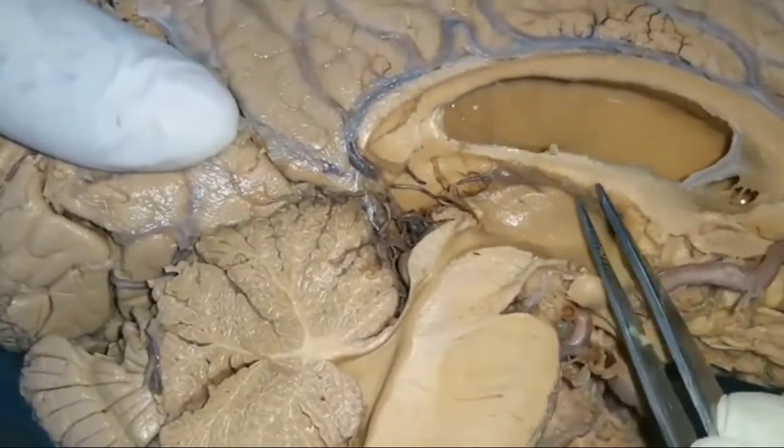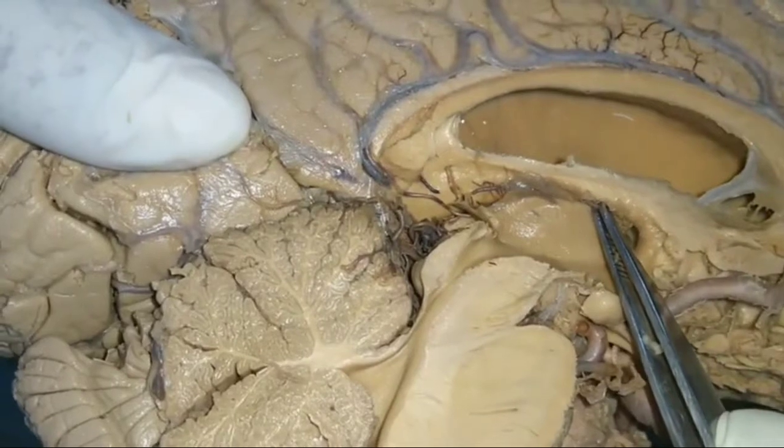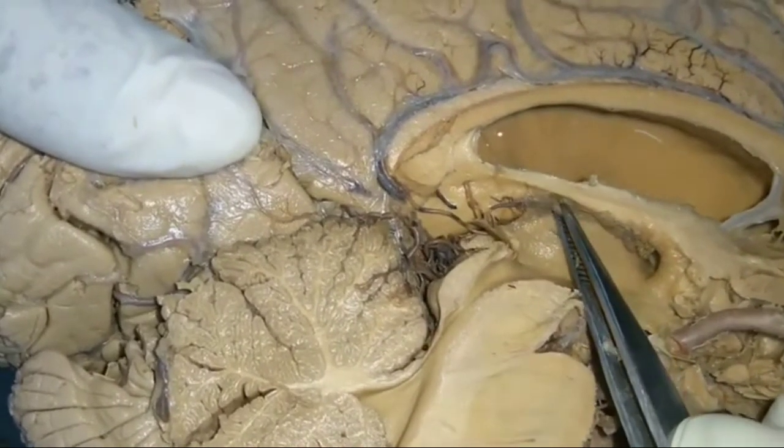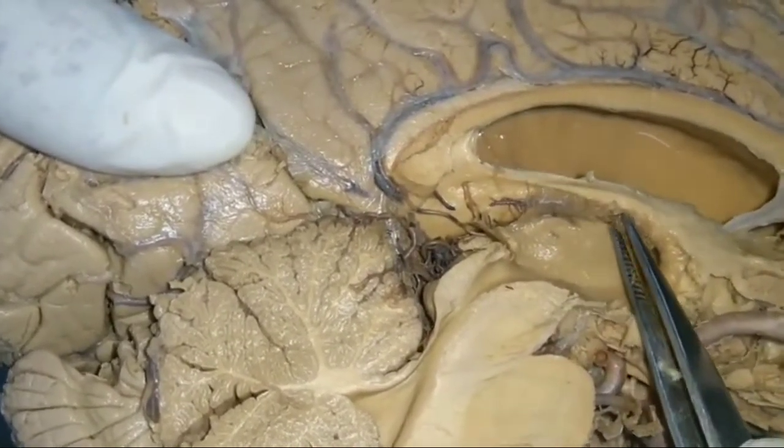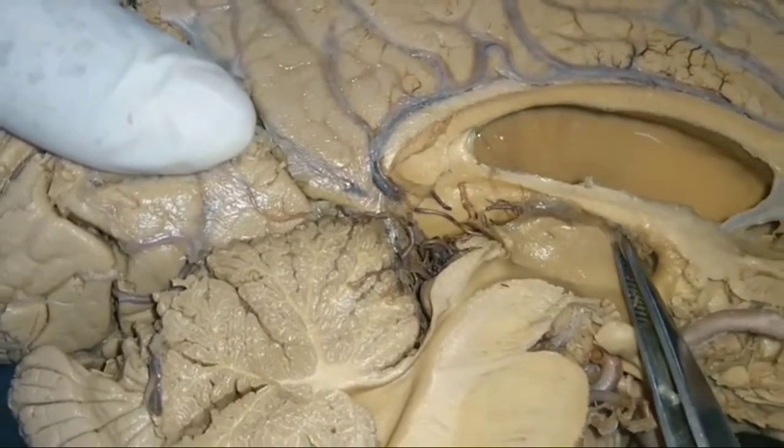Now coming to this section, we are seeing the roof of the third ventricle. That is the third ventricle. The roof of the third ventricle has the choroid plexus with the ependyma.